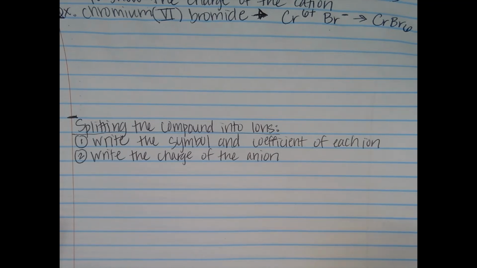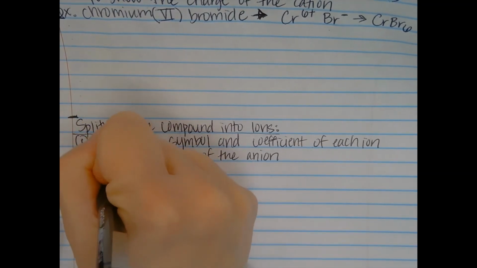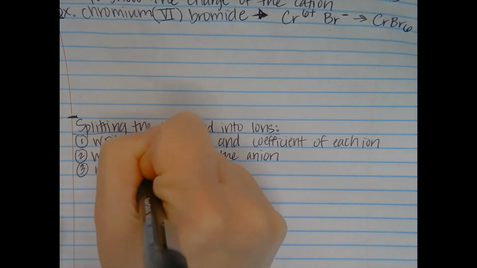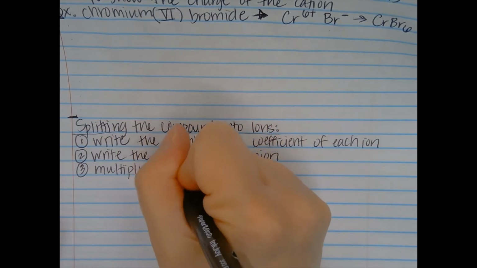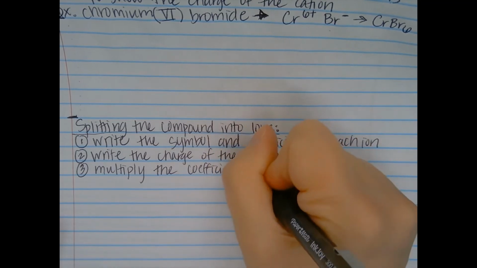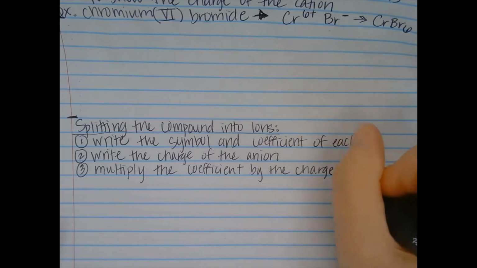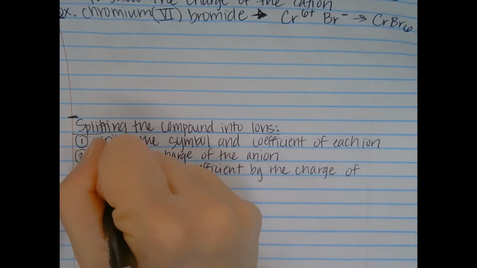And then here's where the puzzle comes in and how you're going to solve the puzzle. Knowing that the total negative charge has to equal the total positive charge, in order to figure out what that total charge is, we're going to, step 3, multiply the coefficient by the charge of the anion.